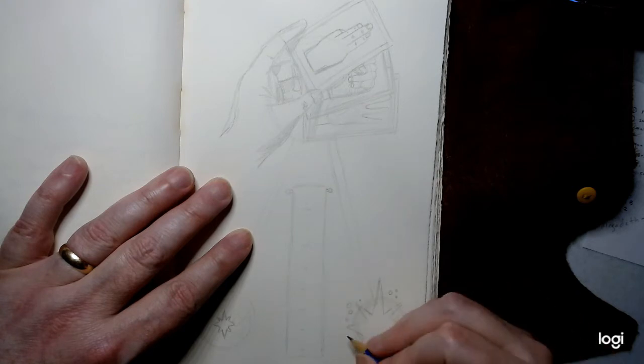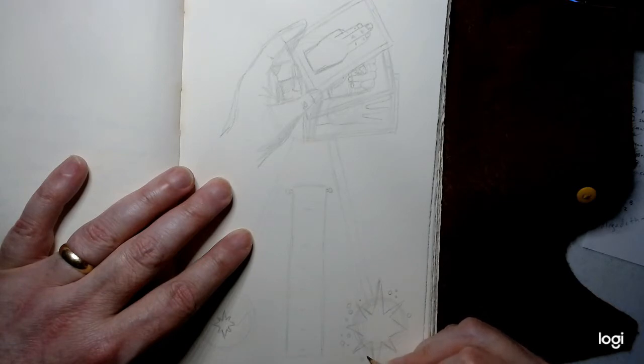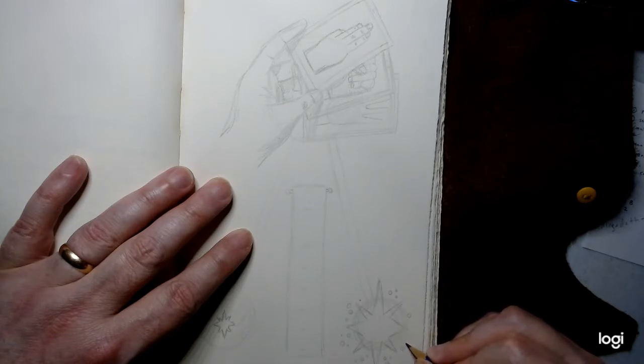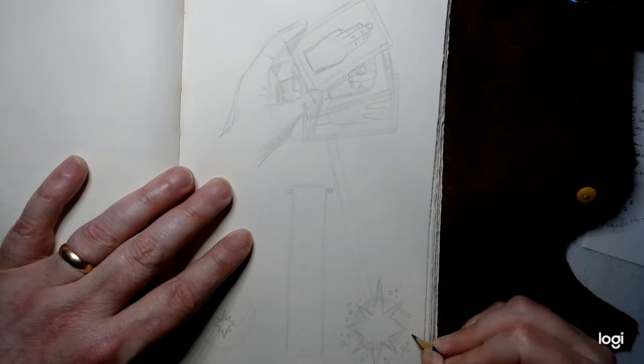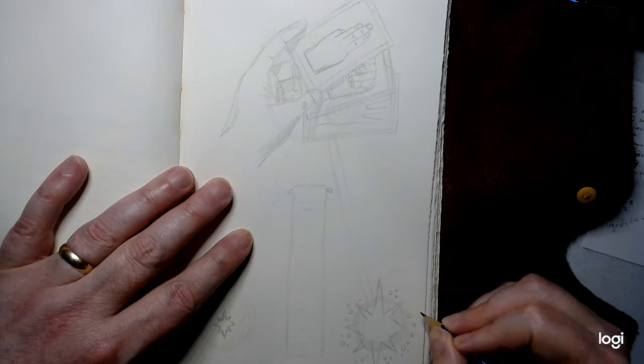Maybe I'll surround that circle graphic with some dots of energy just to make it really look like that's ready to roll.